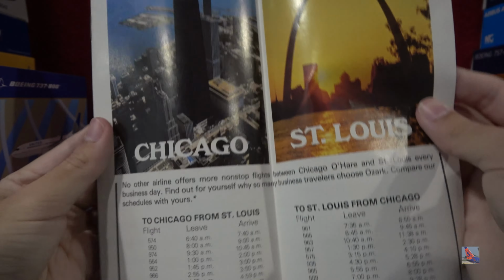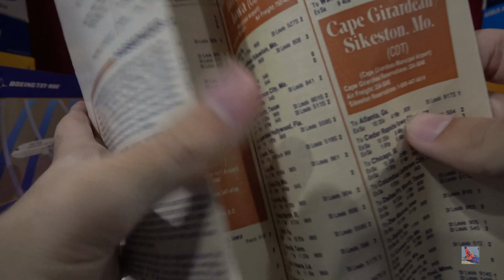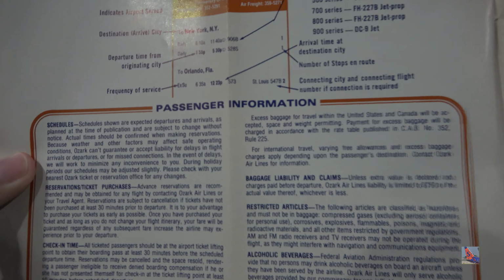Okay, this opens up a little weirdly here, so you can see some Chicago, St. Louis advertisements, so some services between those places, and then here we go. Fold this out, and you can see like a timetable sample as to how to read it, and then some passenger information stuff. A lot of text to read. And you can see all the other destinations.